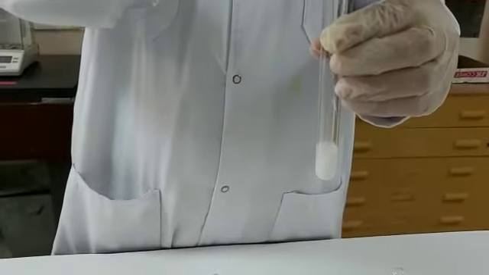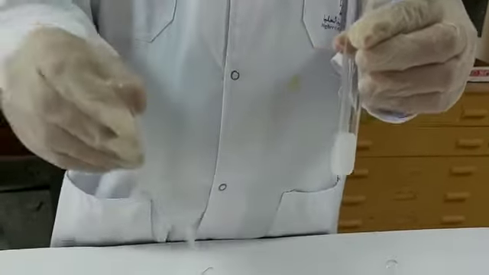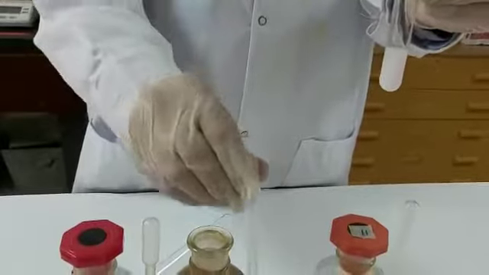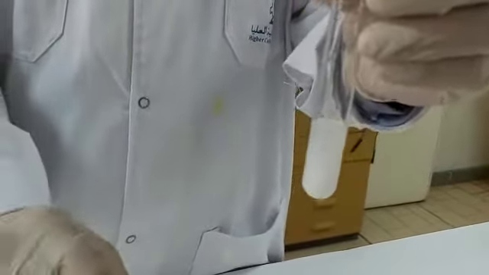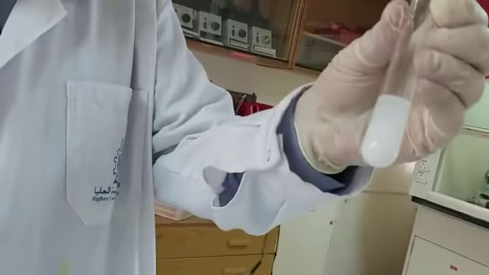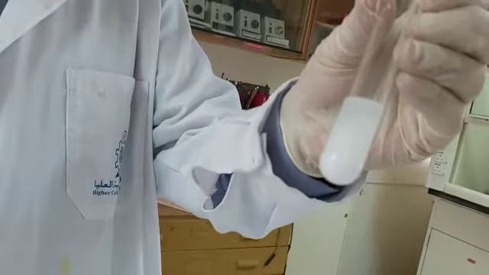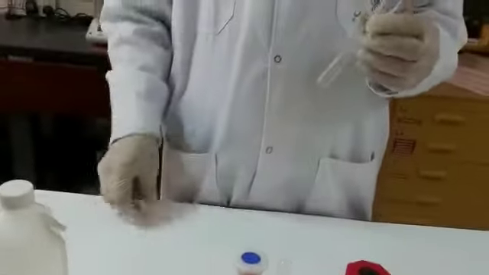Here I am adding the group reagent one by one. It's very clear the precipitate is there. This white precipitate means that a cation of group 5 is present, but we know from the beginning, this is a known salt, we know from the beginning that calcium is there. So it's very clear, the white precipitate in the test tube means that a cation of group 5 is present.